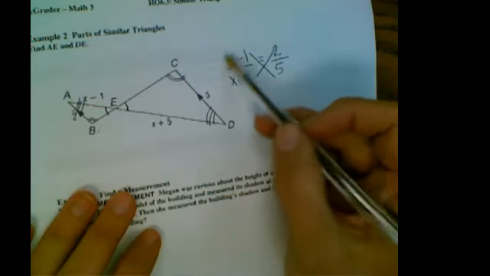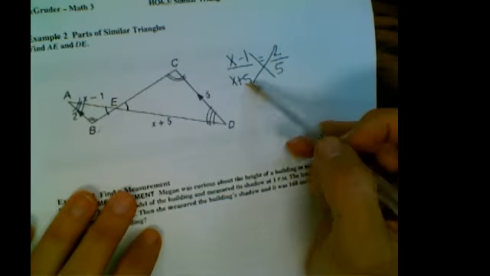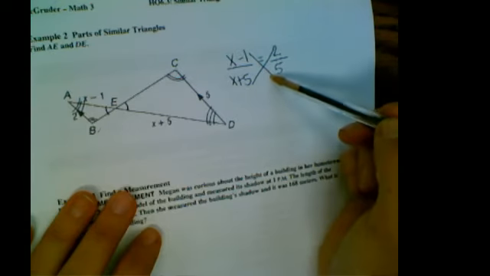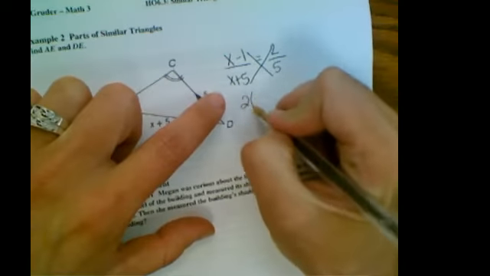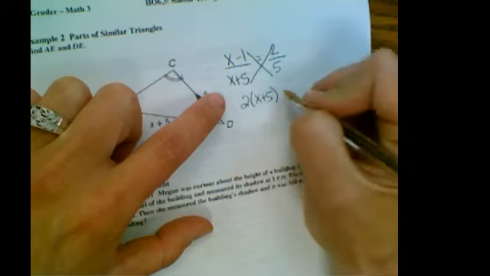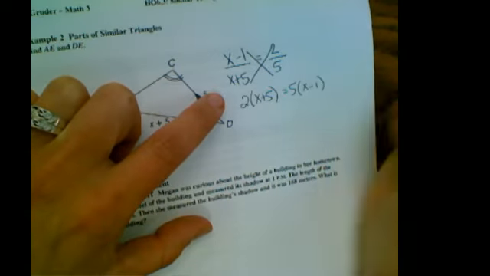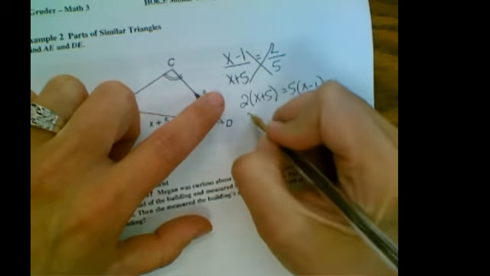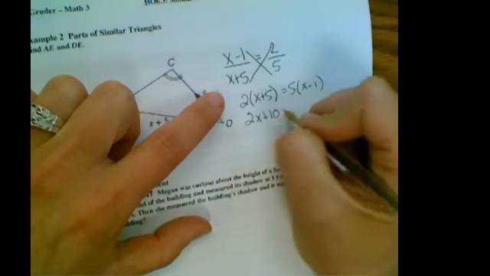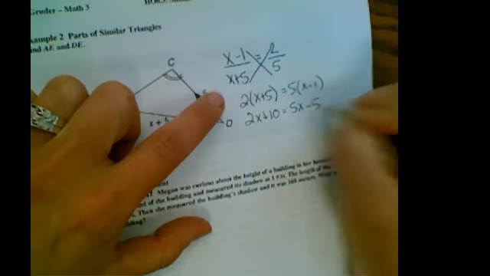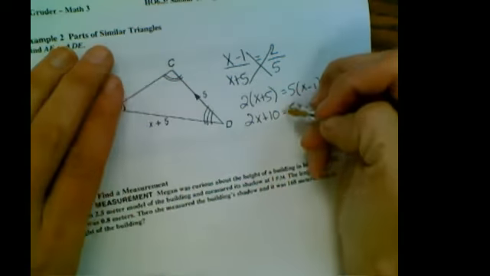When I have an expression, it's really going to be the distributive property. So I'm going to do 2 times this whole thing, and 5 times this whole thing. Now I'm just distributing it. So I have 2x plus 10, and I have 5x minus 5. And now I'm going to solve like I always have.